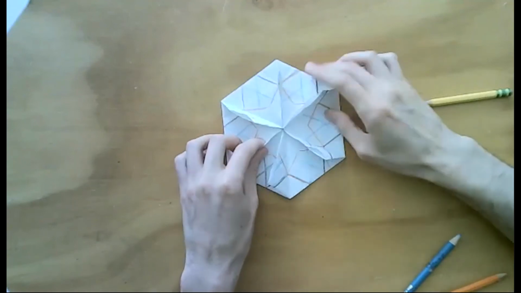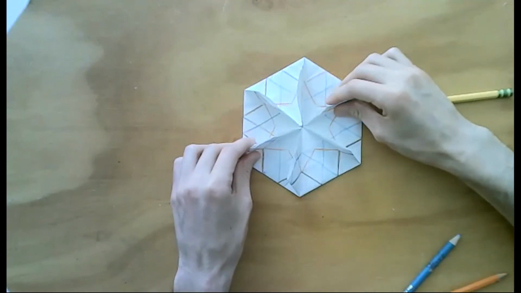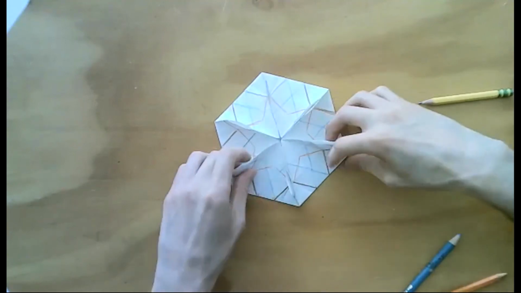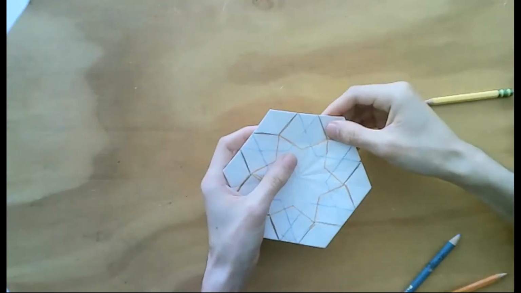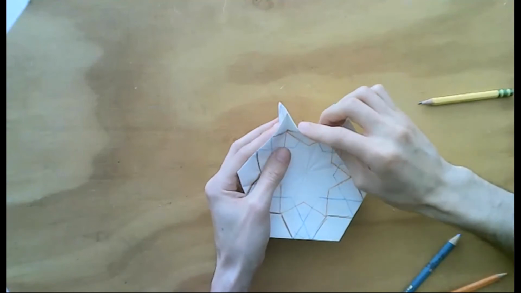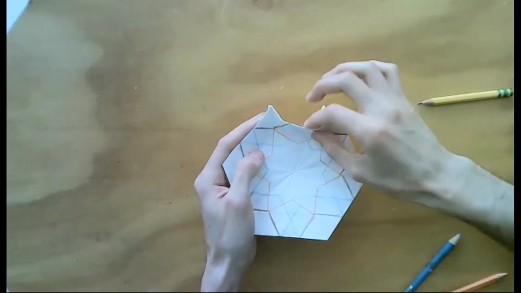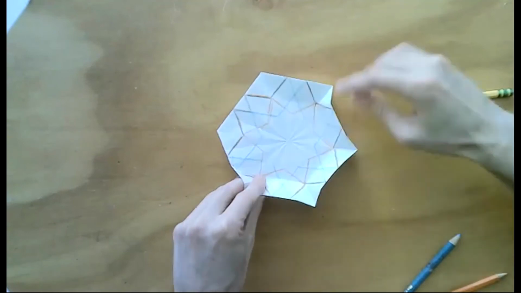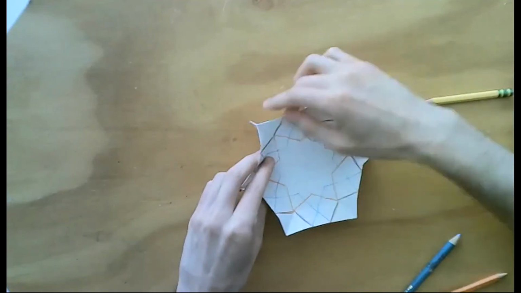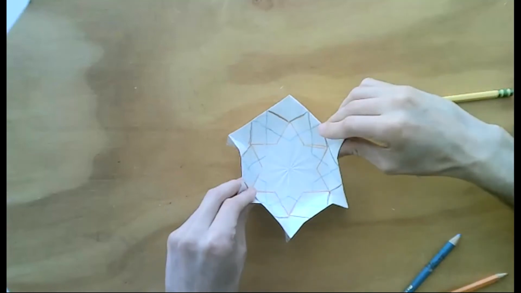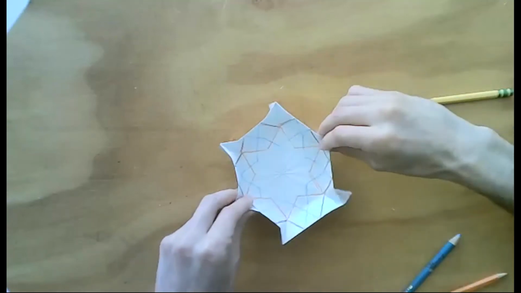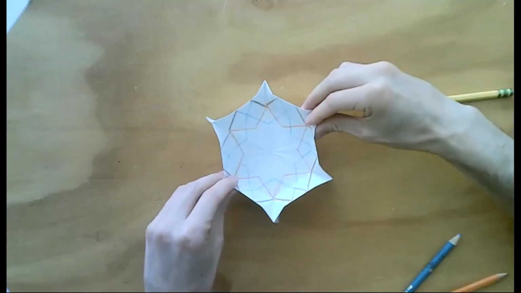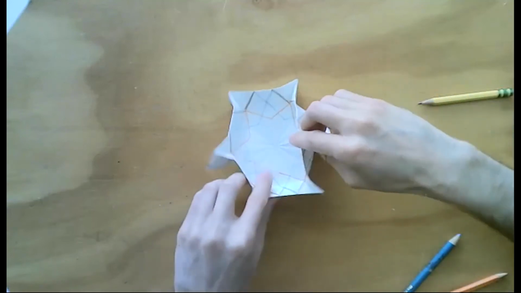Okay, so I have this thing, right? Vertices to the center. And now I turn it over. The idea now is, here is the channel. Here's the channel line. So this fold we should already have. You can see that it's sort of outlined by the hexagram there, the orange one.